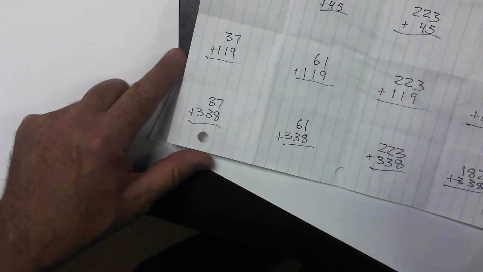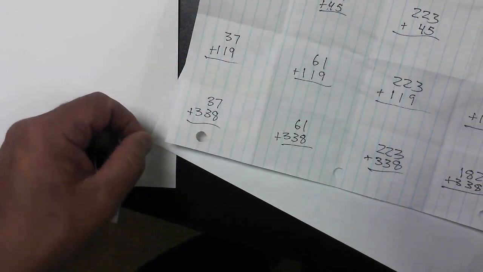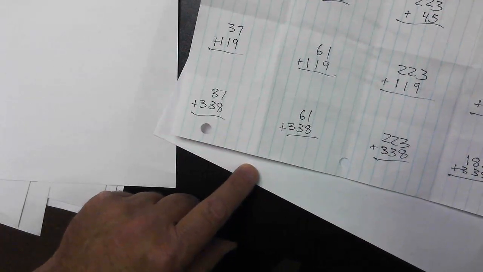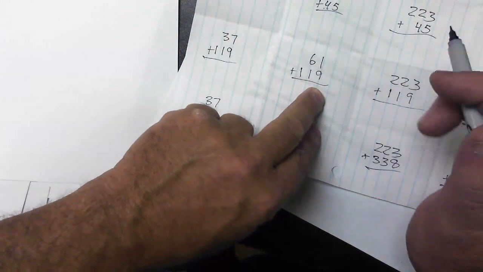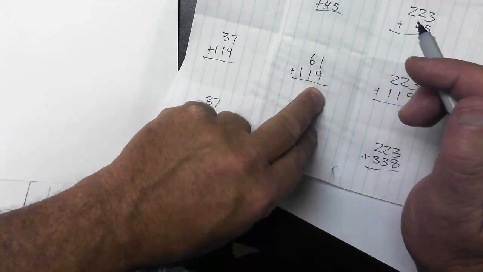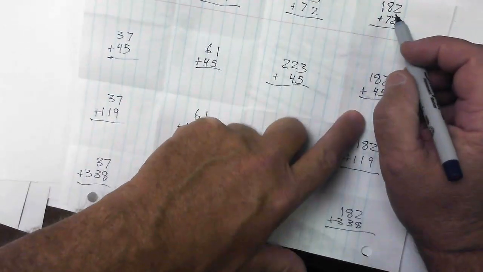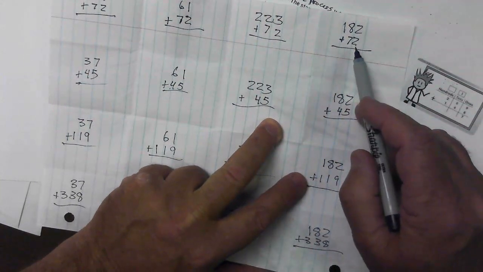I'm just going to work one problem with you so you can see how important it is to carry. Let's do this one here. Look, this one here's a good one. 182 plus 72.